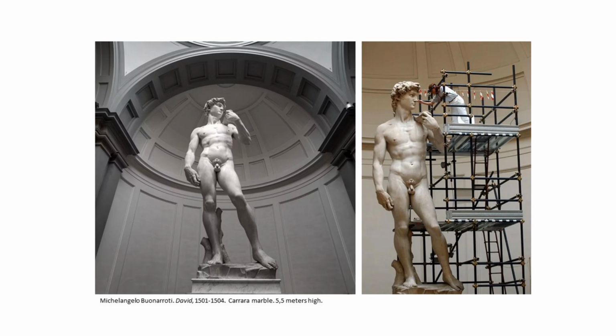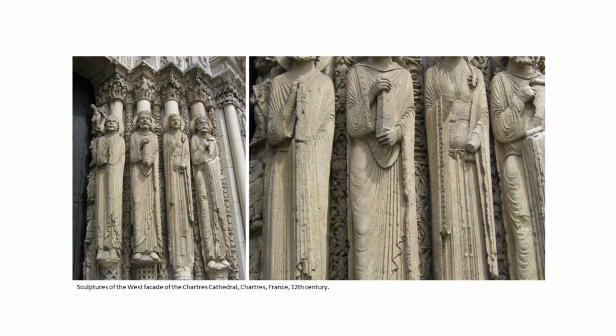Michelangelo's David, created between 1501 and 1504, was originally intended to be placed high up on the facade of the Cathedral of Florence. Viewers were supposed to see this sculpture from below, meaning that the proportions of the various elements were adjusted accordingly.